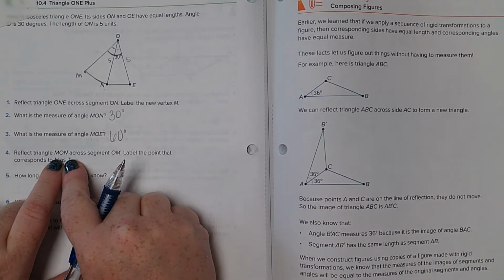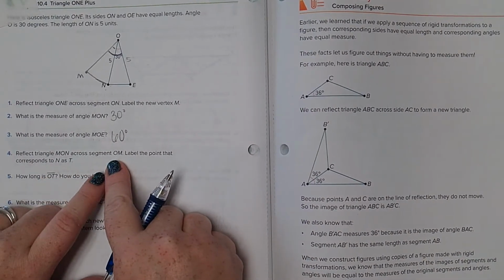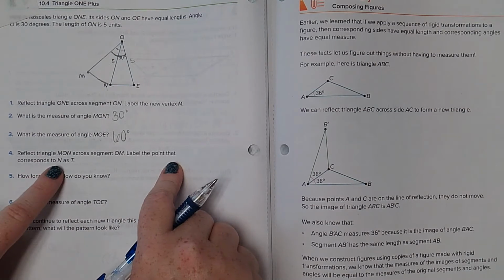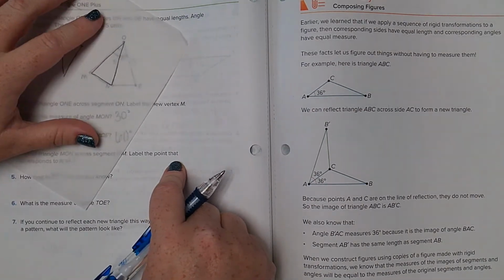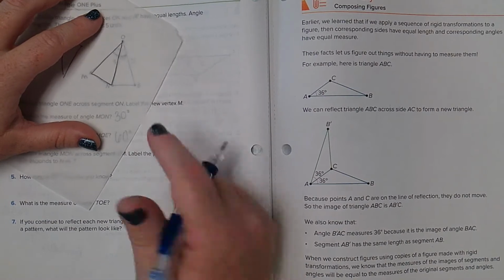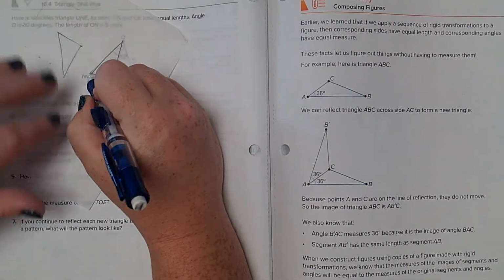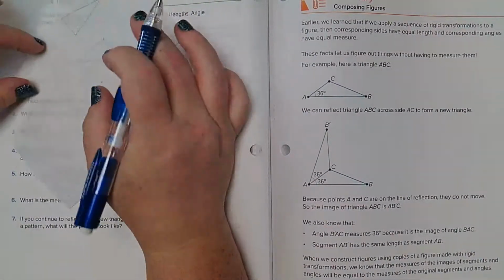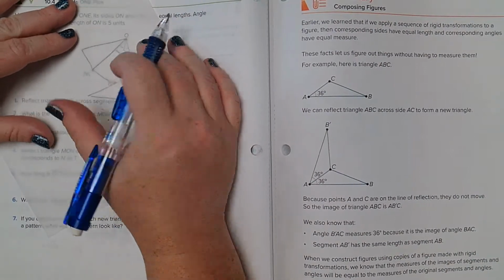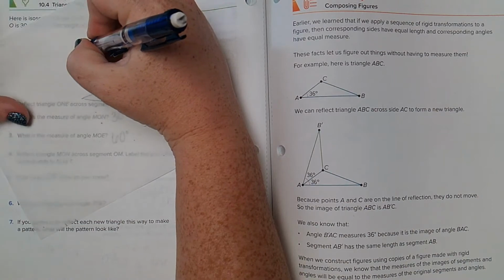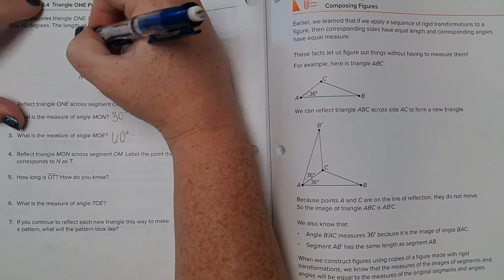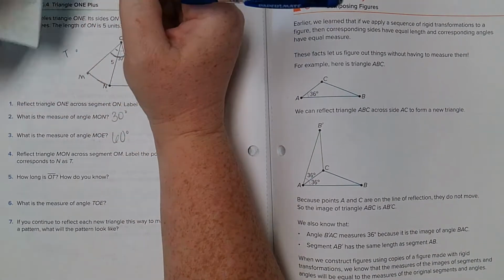Reflect triangle MON across OM. Label the point corresponding to N as T. So we're going to reflect across this line. Hover the pencil. That is now T.